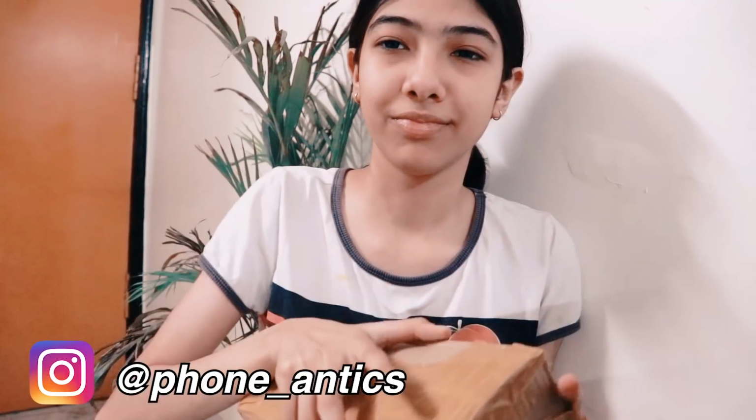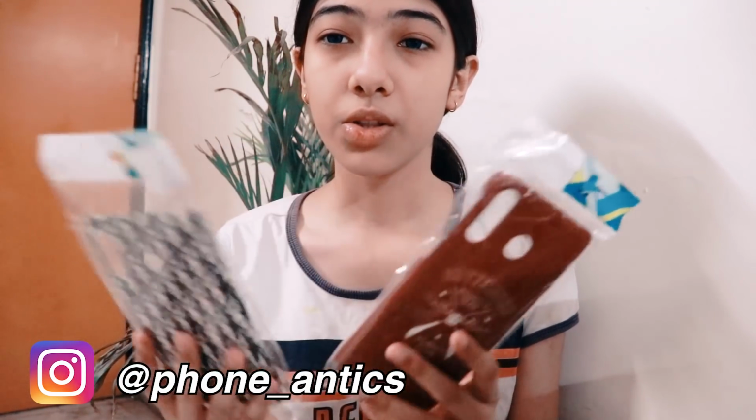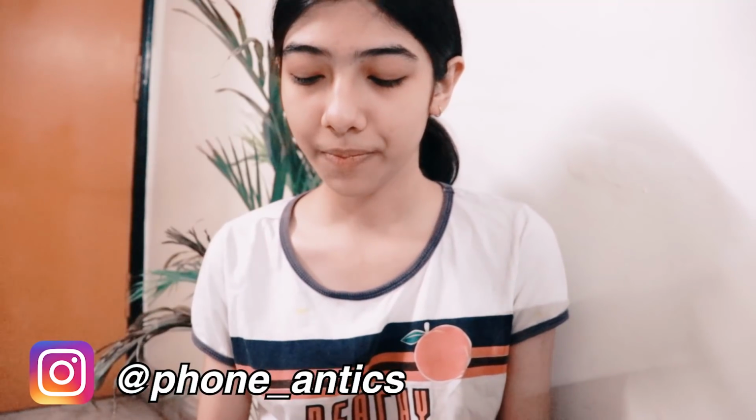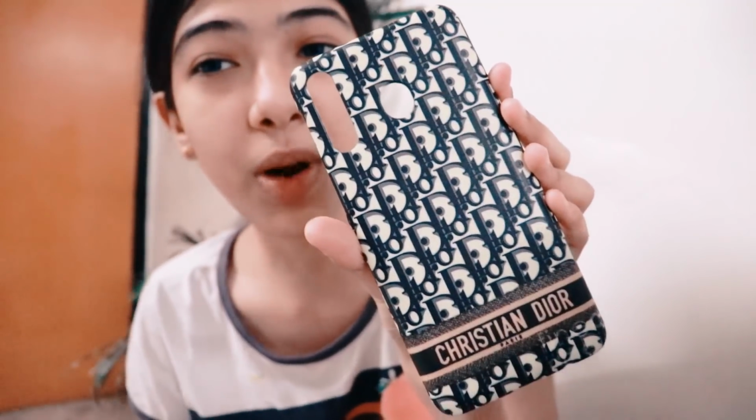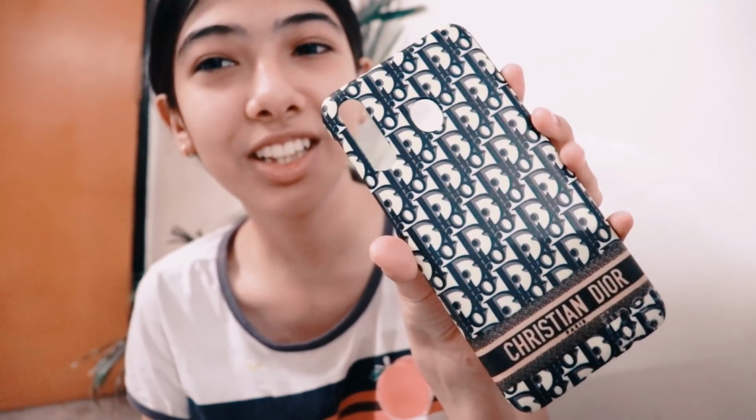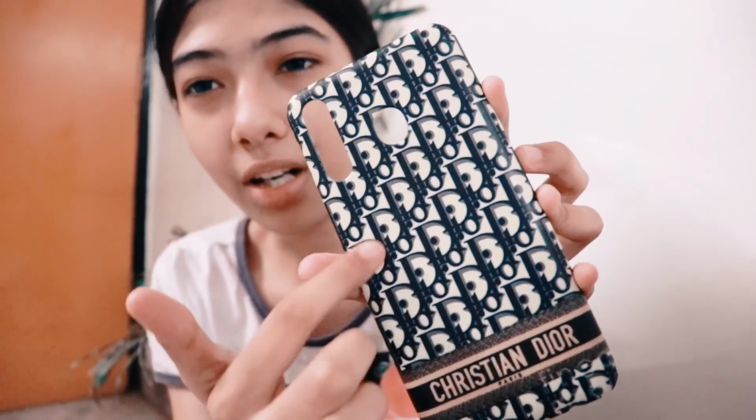Phone Antics were kind enough to send me some goodies which I'm going to share with you today. Here is the package. So I got these 2 phone covers. The first one is this Christian Dior cover, with the Dior logo printed all over it. It's super pretty. And the next cover is my personal favorite. It's the Harry Potter cover, the Gryffindor, because I'm in Gryffindor, and yeah, I love them. Thank you so much Phone Antics for these covers.